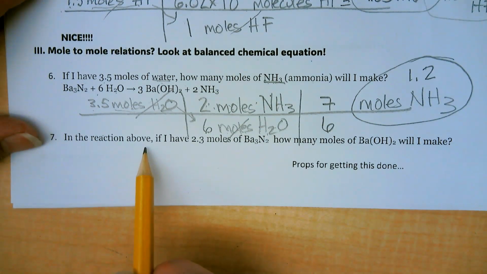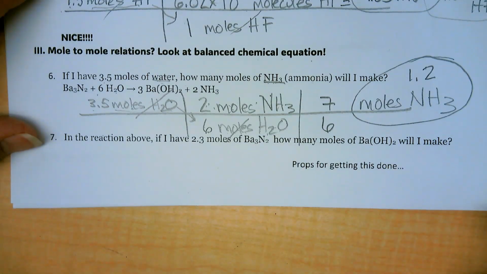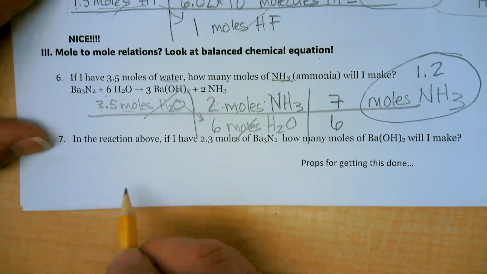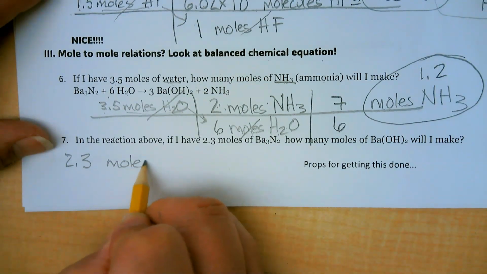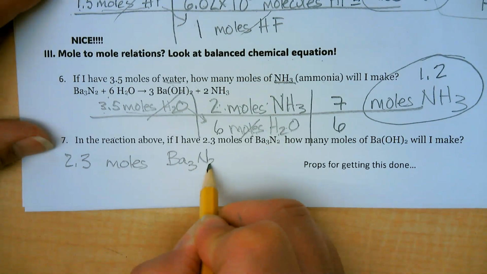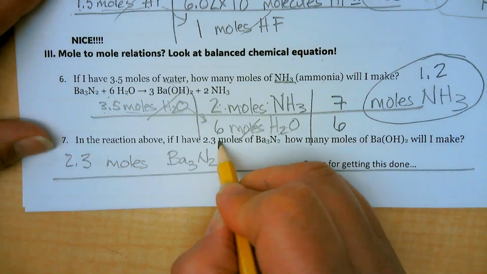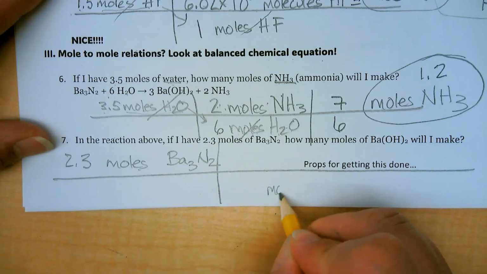All right. In the reaction above, I have 2.3 moles of Ba3N2. How many moles of BaOH will I make? All right. 2.3 moles of Ba3N2 is what I have. So I take that and put it down here.